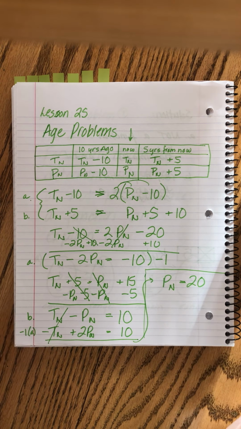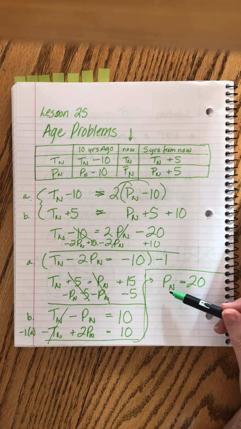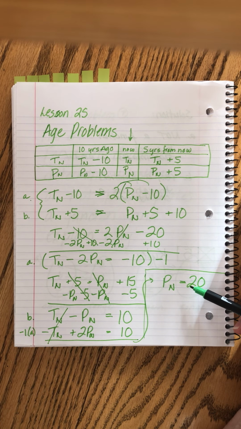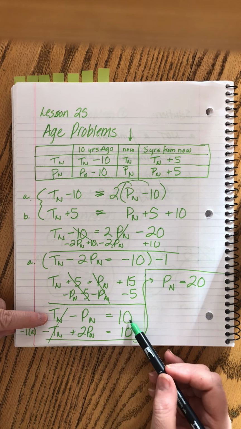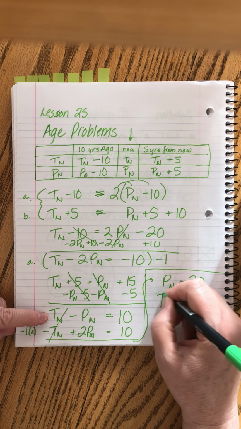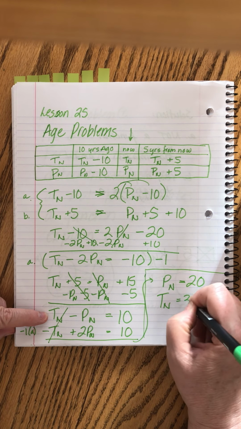Oh, that worked out really easily, didn't it? So Patricia now is 20 years old. And so how do we figure out how old Thomas is now? Well, look, this one's perfect. Tn minus Pn equals 10. So he must be 30.